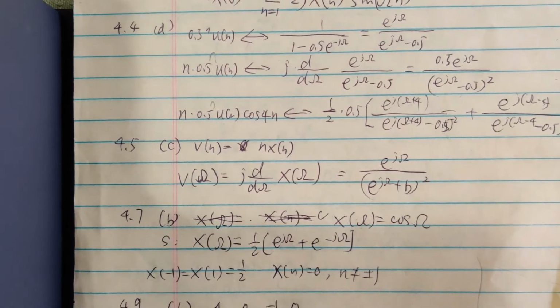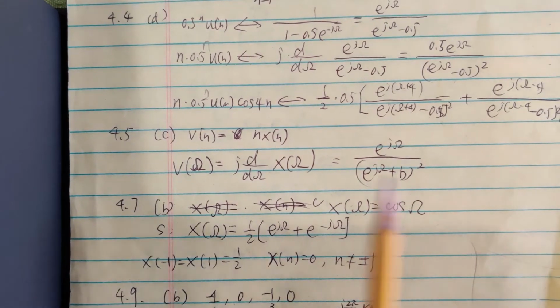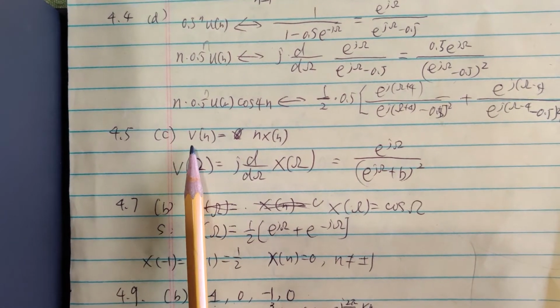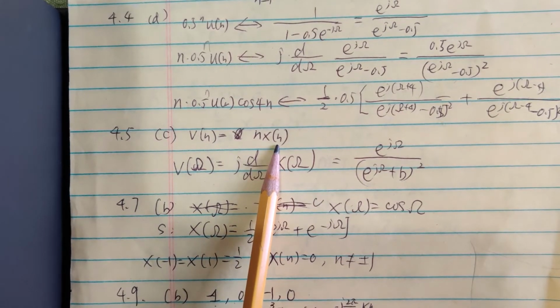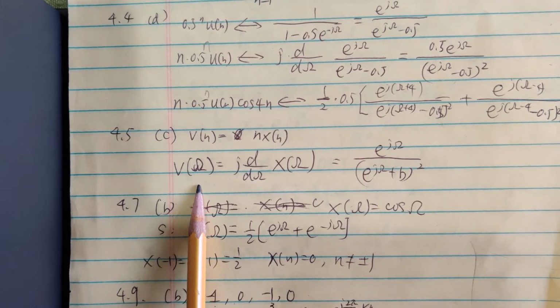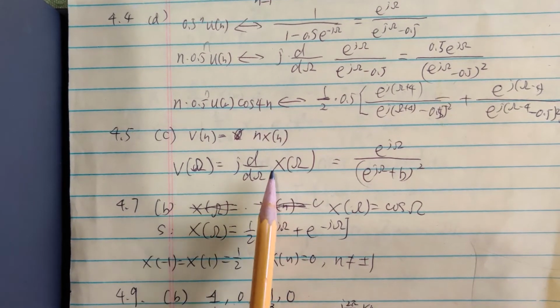Okay, next, we still use properties to solve this problem. If we know v[n] is n times x[n], we want to calculate V(ω) based on X(ω).